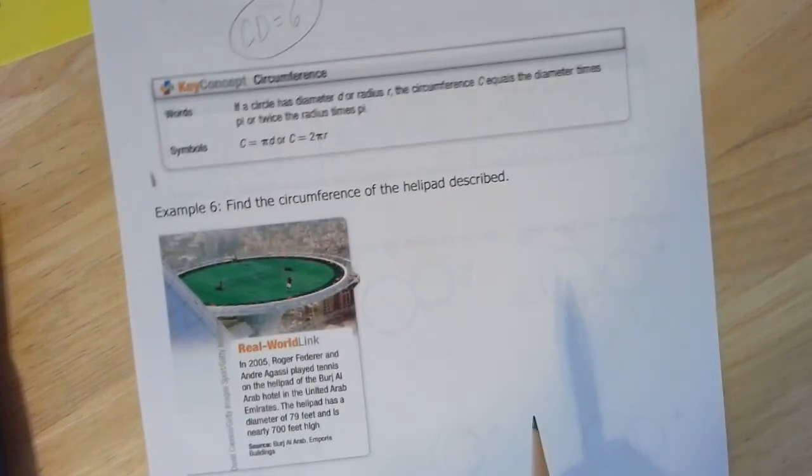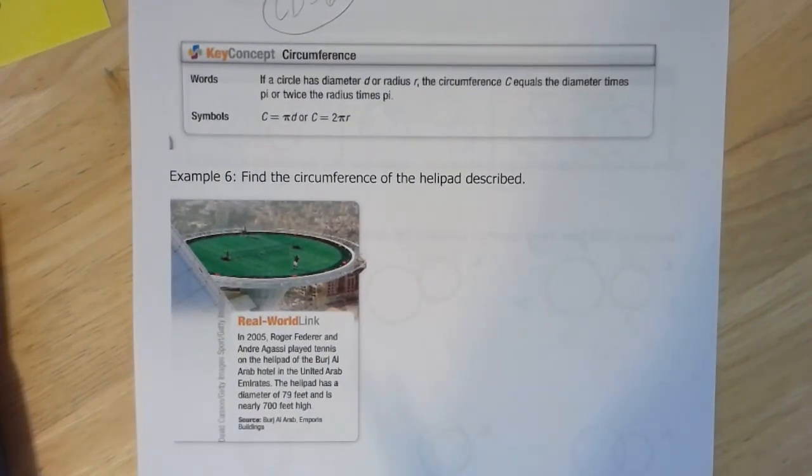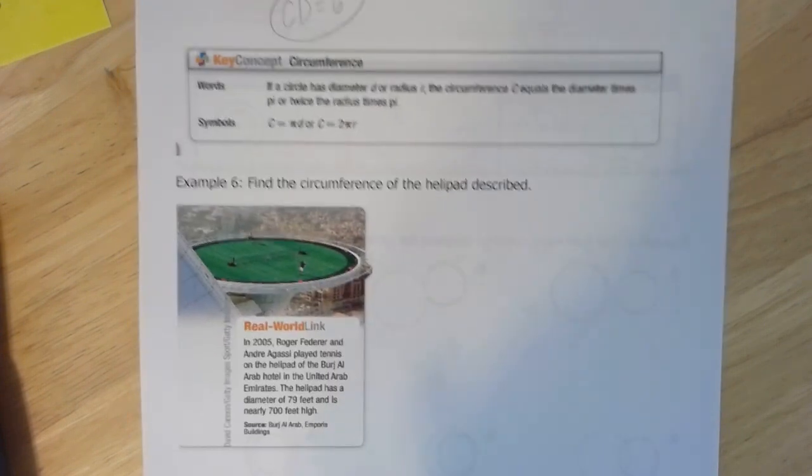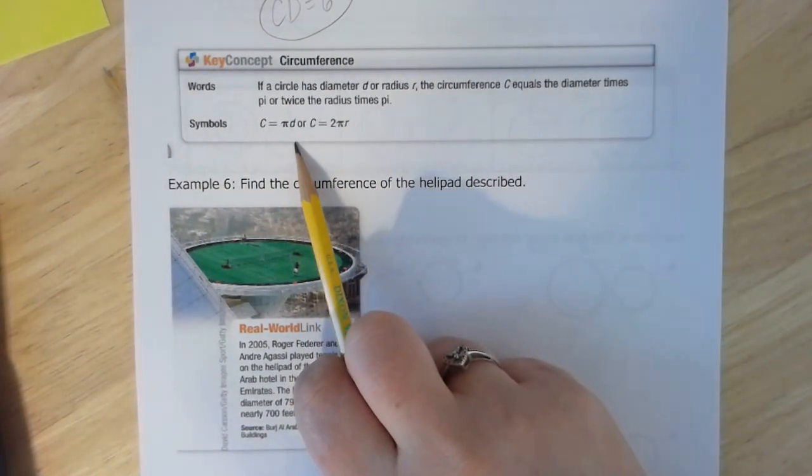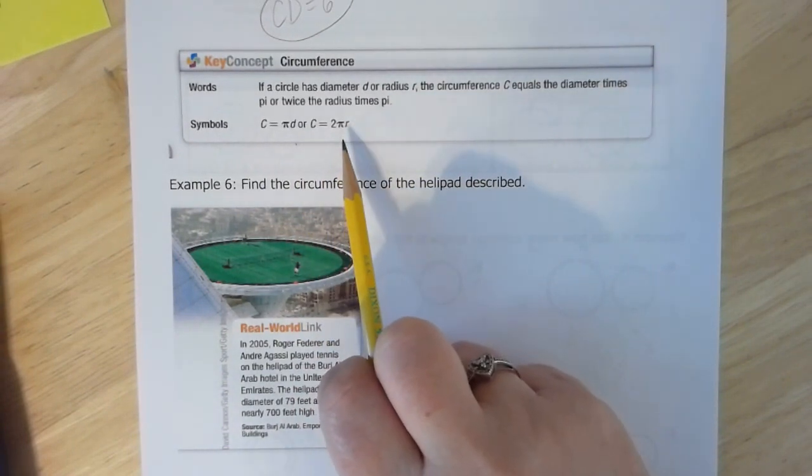Next is circumference. The circumference of a circle is kind of like area, if you want to consider it. I meant perimeter. Circumference is like perimeter. It's what's around the outside of our shape. So if a circle has a diameter and a radius, the circumference C equals the diameter times pi, or twice your radius times pi. The formulas are written right below. So it's either pi times diameter or 2 times pi times your radius.